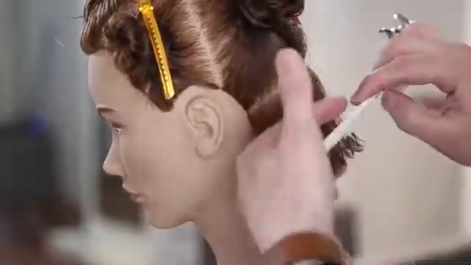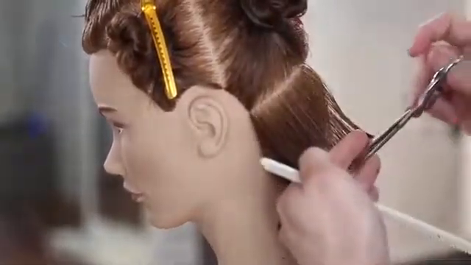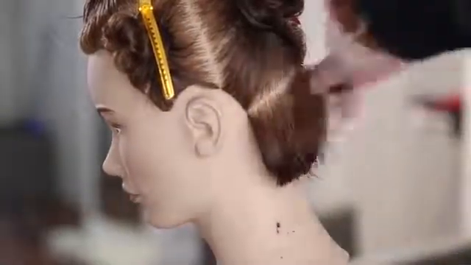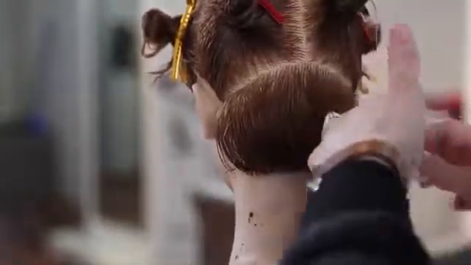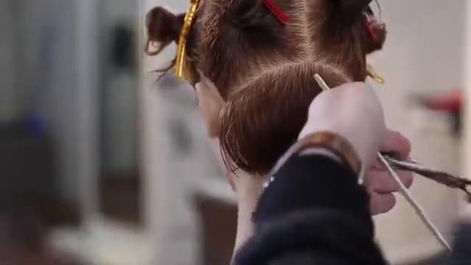Now I slightly elevate the hair. We're going to start our elevation right in the occipital bone area. So I'm working through a slight bit of elevation, half-inch section, and just adding a little bit of a bevel to the edge of that, the bottom nape area of the haircut.